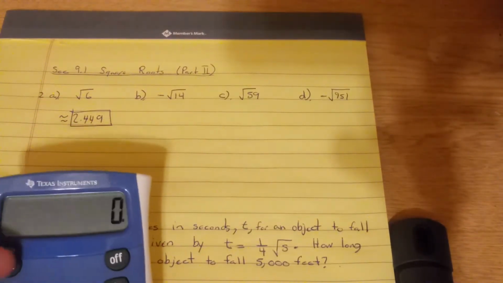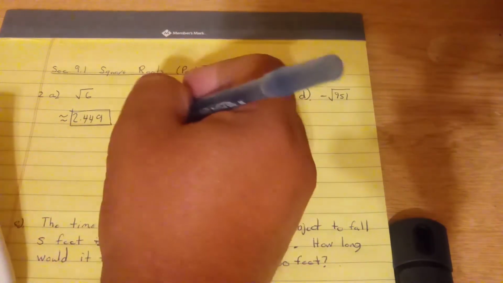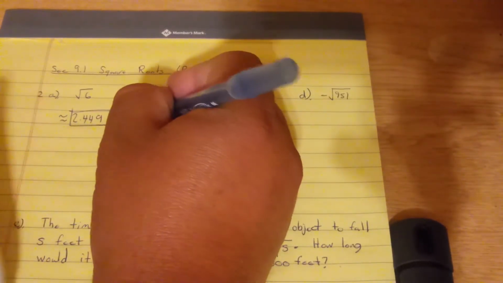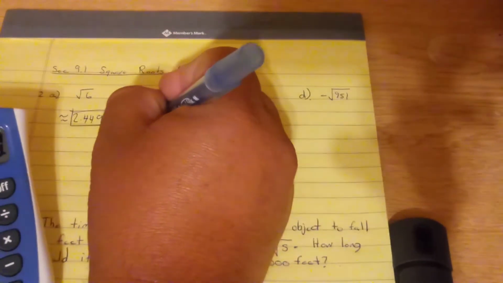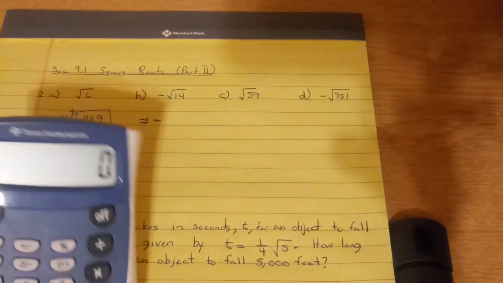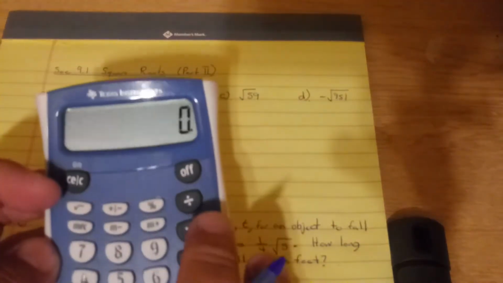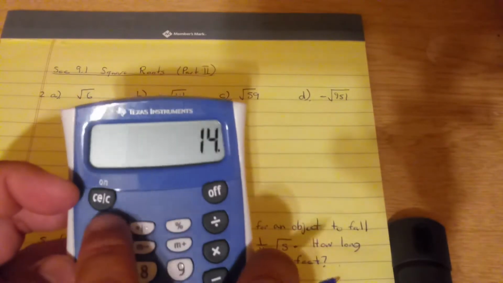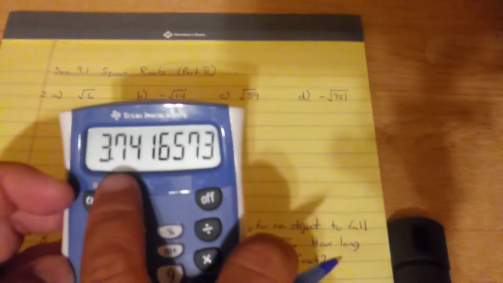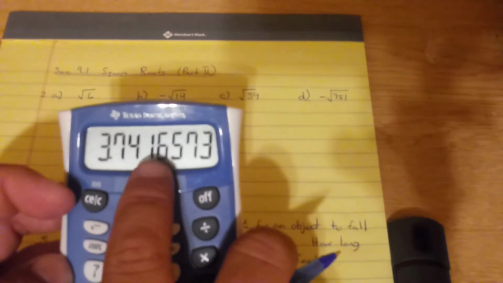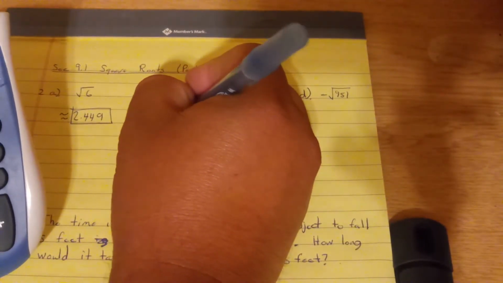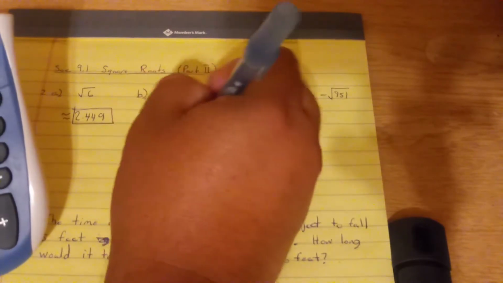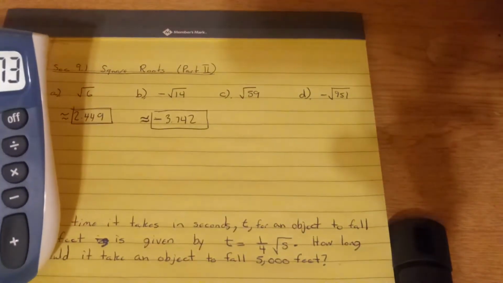So the same thing with the rest. Here, remember, we have a negative, so we know that our answer will be negative. And once again, we put these squiggly lines right here because it's not exact. That's the approximation. So we put 14, and once again, take the square root of 14 and to the third decimal place. So this is going to be 3.742. Once again, you will need a calculator for these.